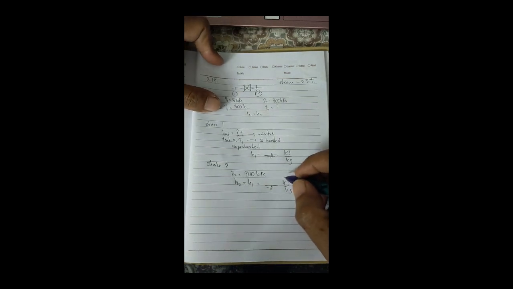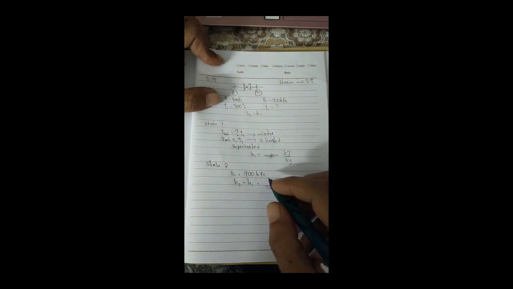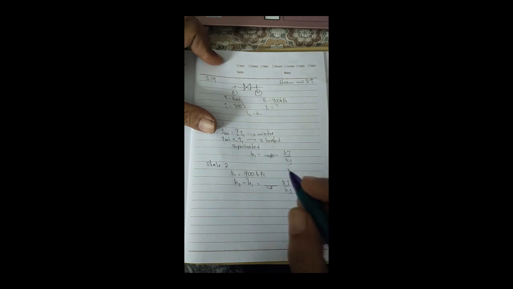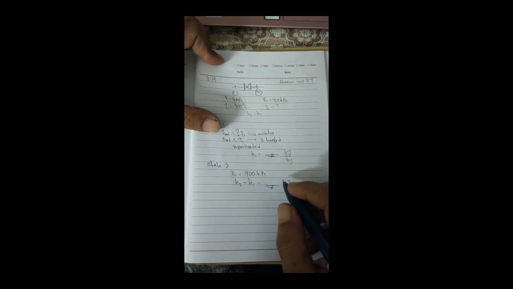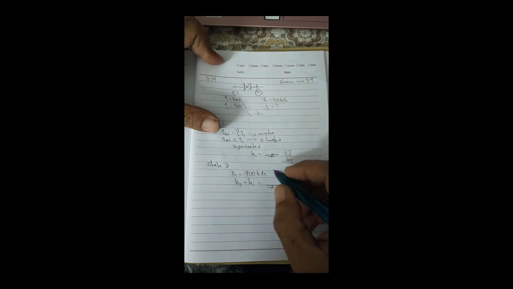From this value, we can interpolate the value of the temperature. So check the condition at 900 kPa.